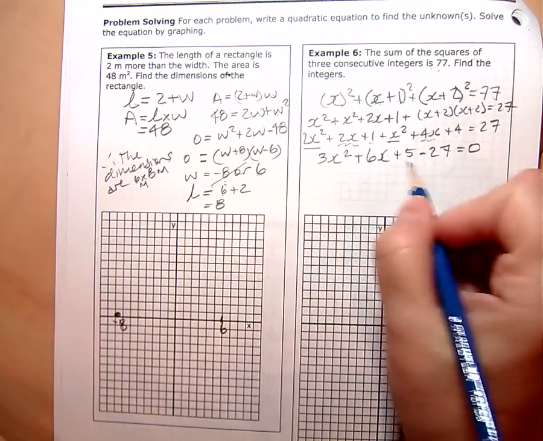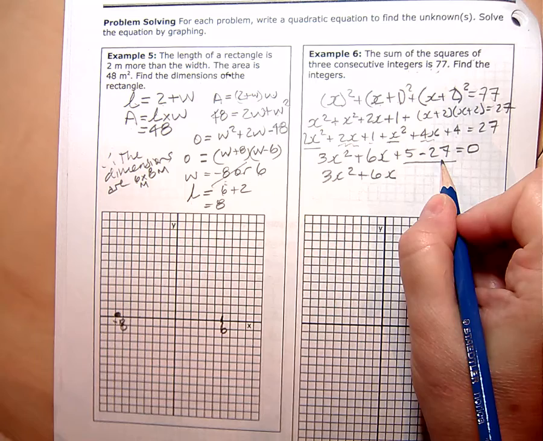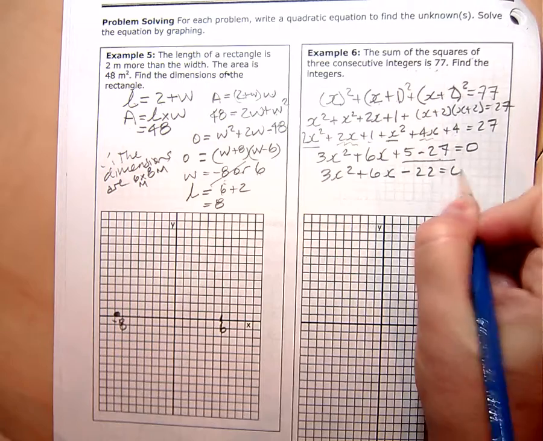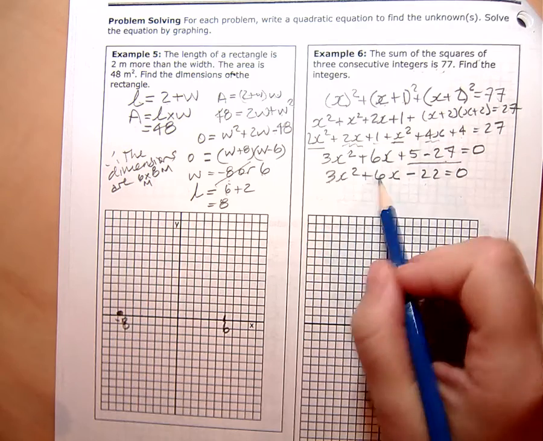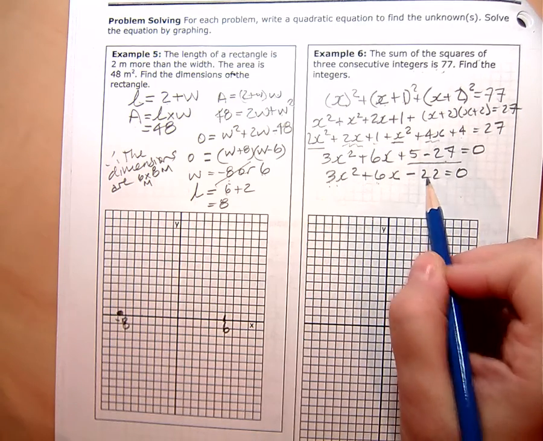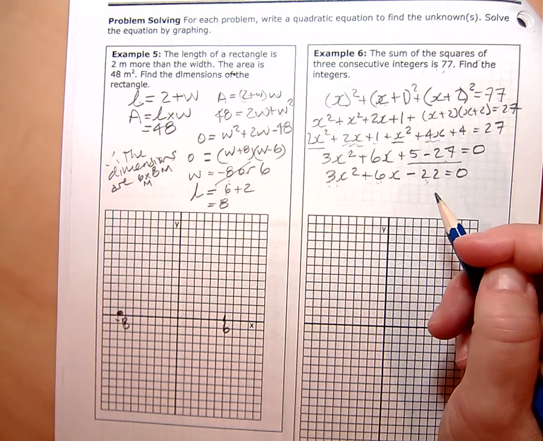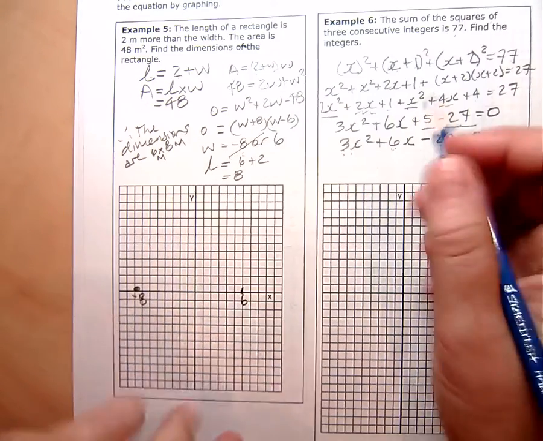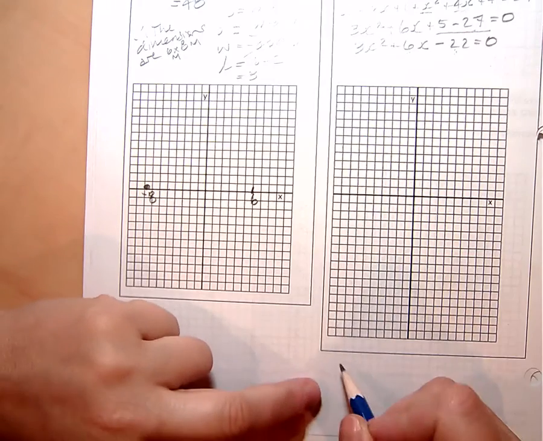Now, I'm going to collect this. So negative 77 plus 5 is negative 72. Okay, so there is no number that divides evenly into all of these numbers, right? 3 goes into here and here, but not here. 2 goes into here and here, but not there. So now we're going to either factor it or we're going to use the quadratic formula. All right, so let's get that done. I can do it down here.